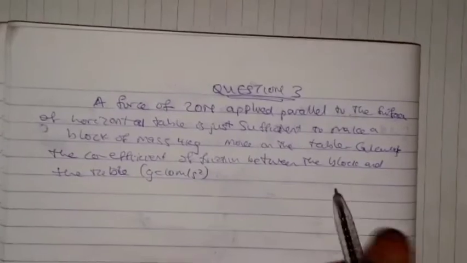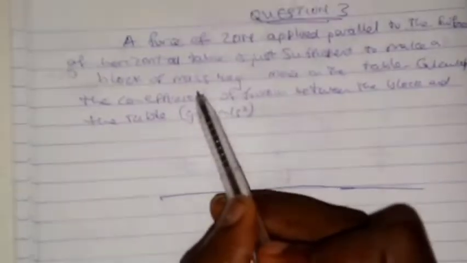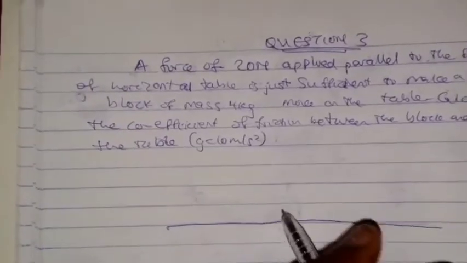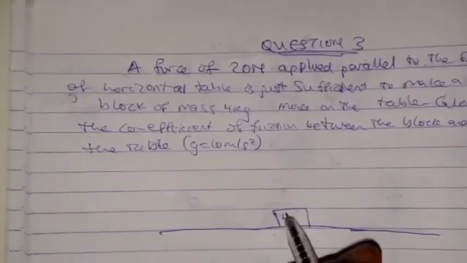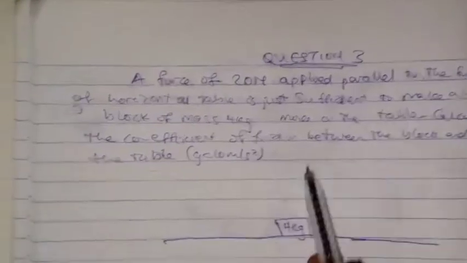So yes, this is the next question now. A force of 20 Newton. I told you that a diagram, a sketch, is very important in friction. So you have a force that is just sufficient to move a block of mass 4 kilogram. Please pardon my writing. This is the block, 4 kilogram. So they said the force of 20 Newton is applied parallel to the surface.